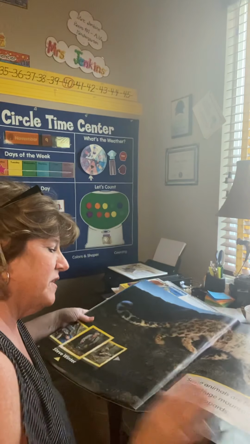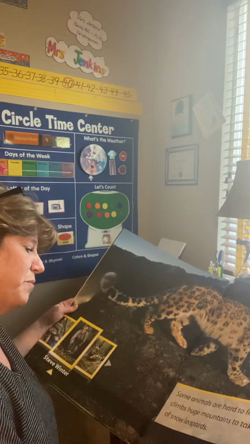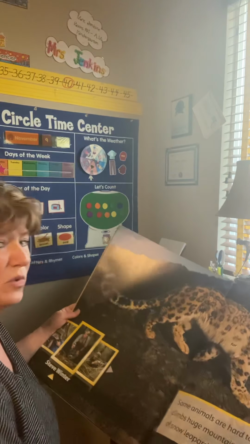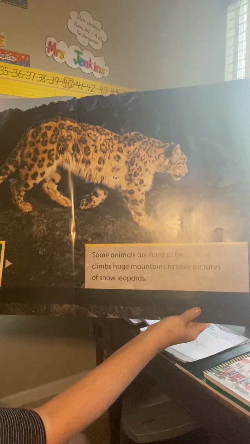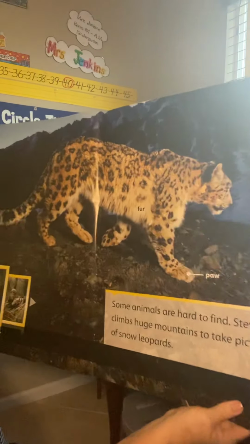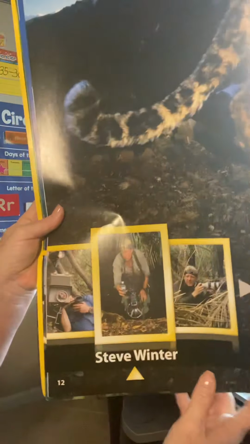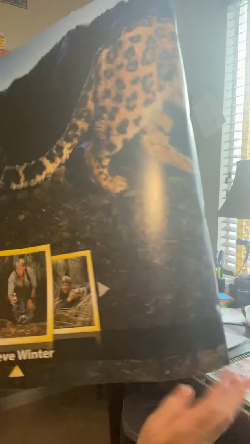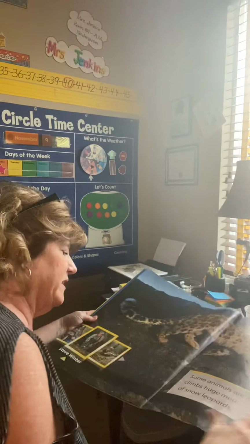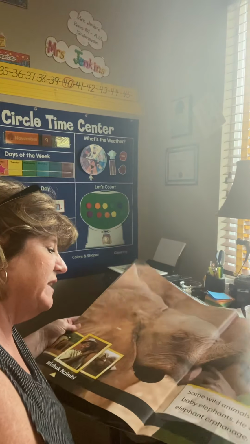Some animals are hard to find. Steve climbs huge mountains to take pictures of snow leopards. There's a beautiful picture of a snow leopard. And that's not an easy job. He's a photographer, but he's not just photographing pretty flowers and trees. He's going to the jungle and taking pictures of wild animals. Here's a picture of him. And here he is with his special camera. Here he is hiding, taking pictures of the wild animals. A snow leopard. Some wild animals need help.